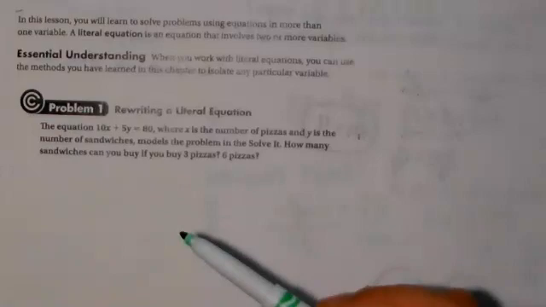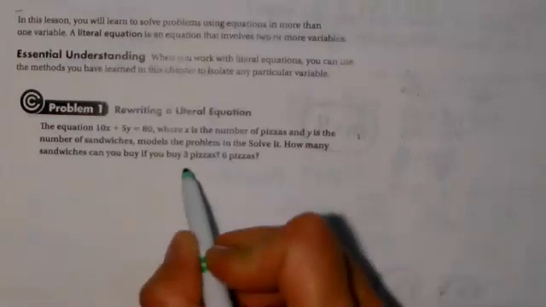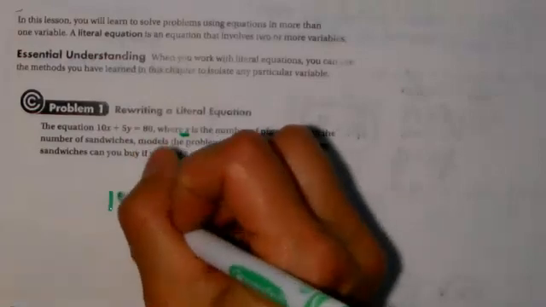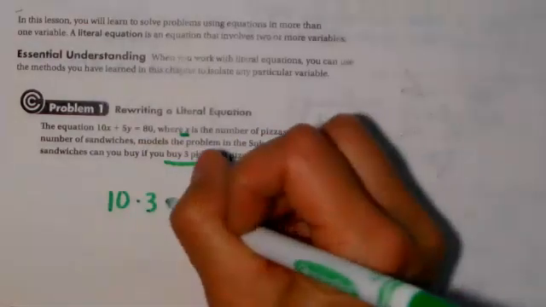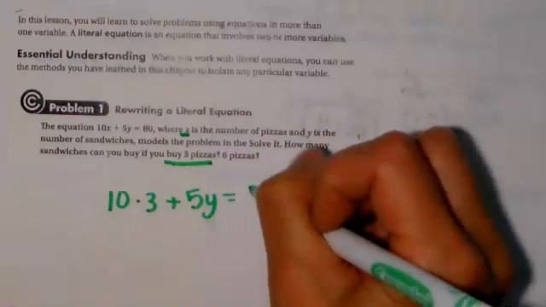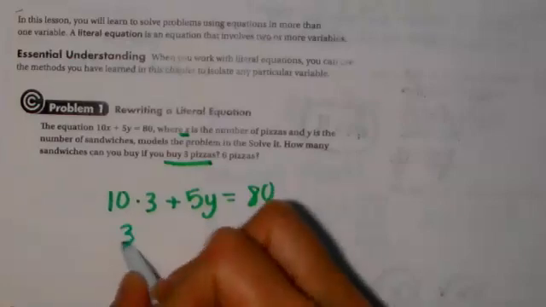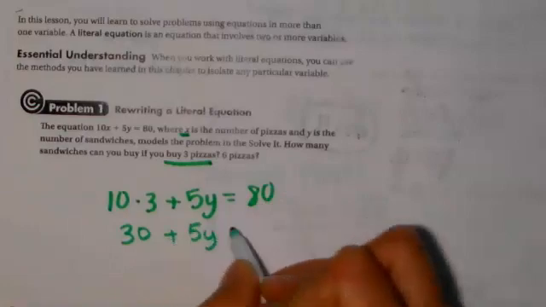So what you want to do is rewrite it with the information that you've got. Our information is 3 pizzas. The pizzas is x, isn't it? So we're going to substitute 3 in for x. And they don't tell us why, do they? So we're going to say, all right, 10 times 3 plus 5y equals 80 first, because we're going to substitute the information we know. Well, we can simplify that. 10 times 3 is 30, plus 5y equals 80.